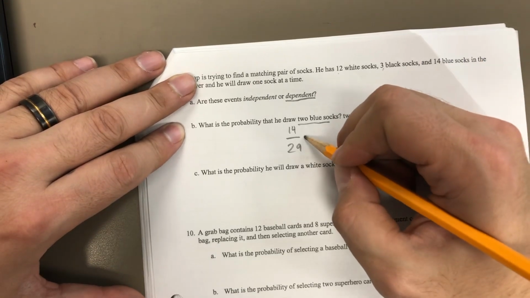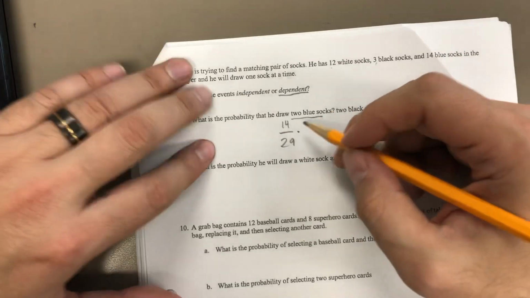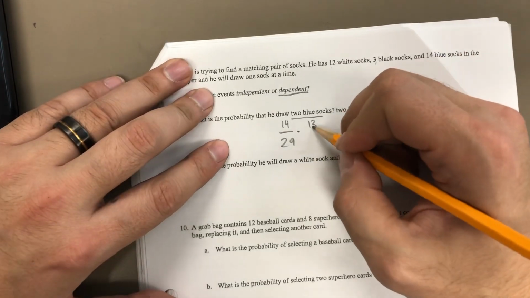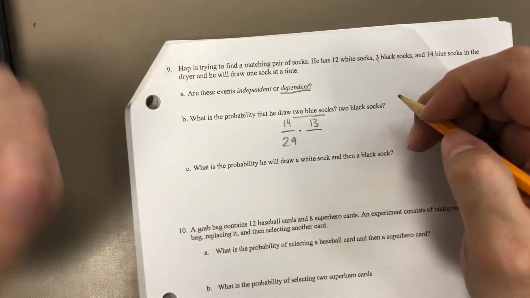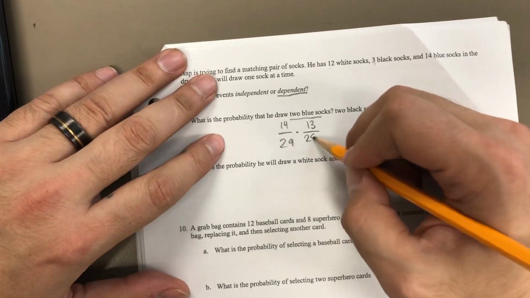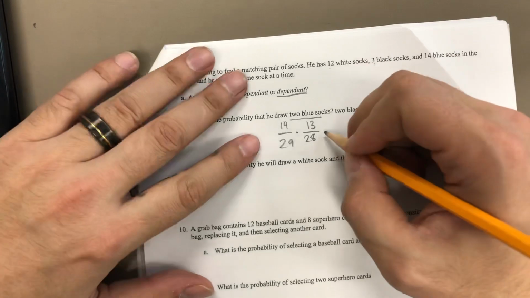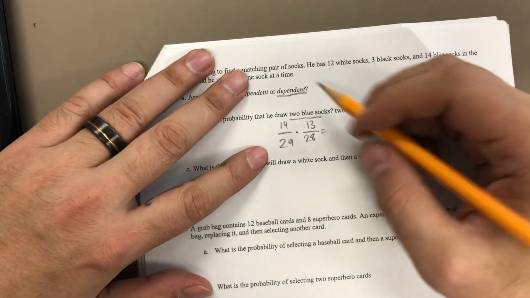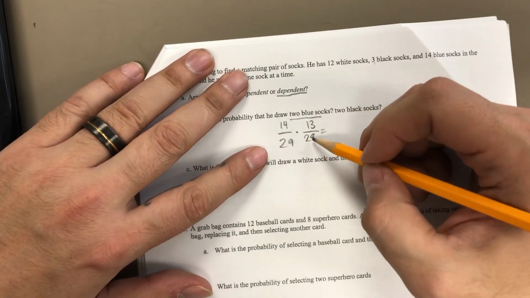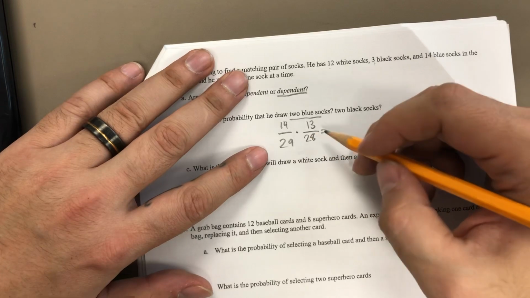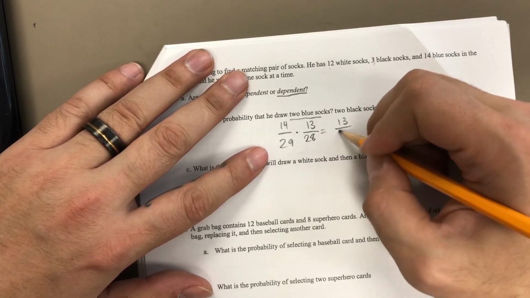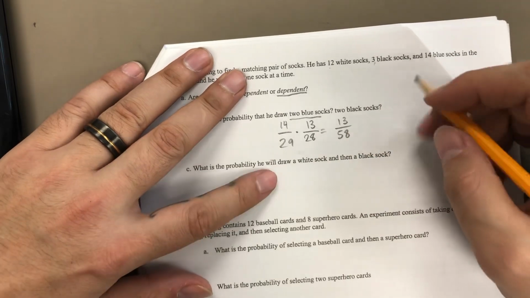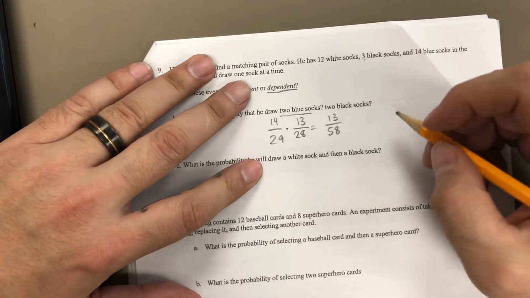Now on the second try, for the second sock, there's one less blue sock in there, so there's 13 blue socks. And there's one less total socks if he takes that blue sock out of there. So there's 28 of those. And then all you got to do is just multiply the two together. So 14 and 28, those reduce, and then 13 over 58. So 13 over 58 would be your answer for that one, when it's all reduced.